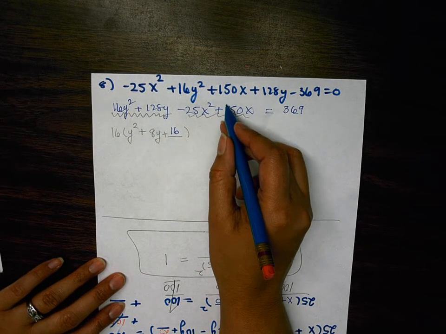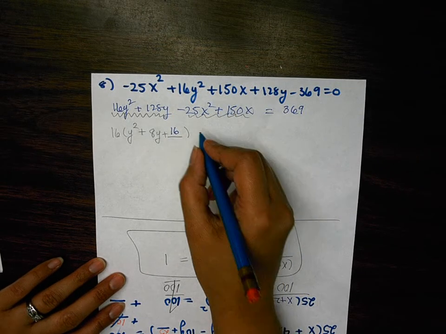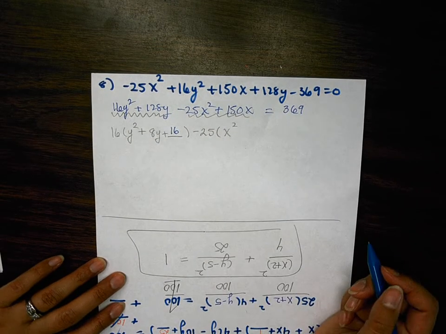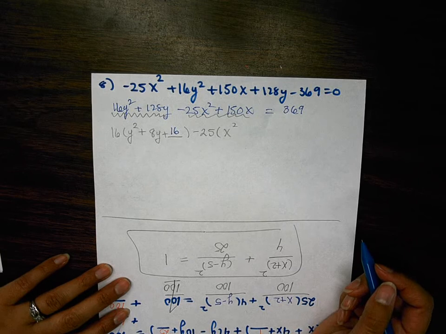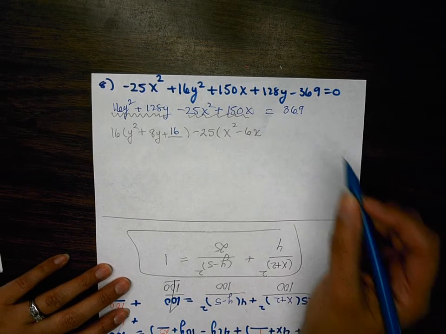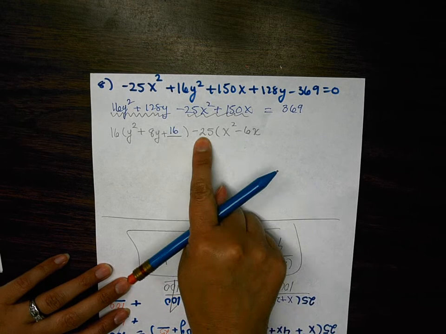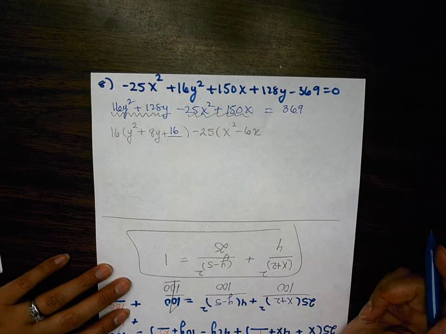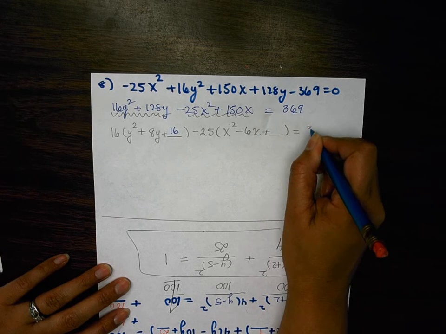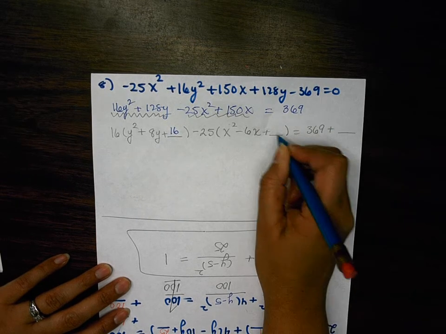Okay, very careful here. What am I taking out here? Negative 25, not 25, negative 25. Leaving behind x squared, what? Minus 6. Does everybody see why it's minus? Because a negative times a negative would give me the positive 150. Plus blank. Alec, can you tell us what the blank is?